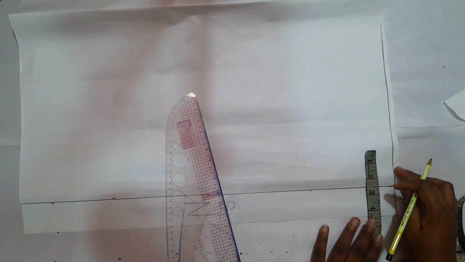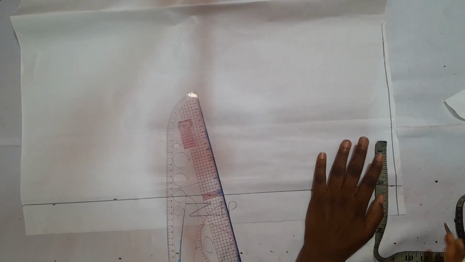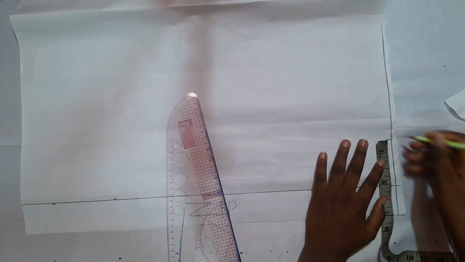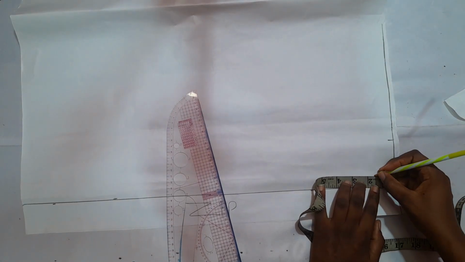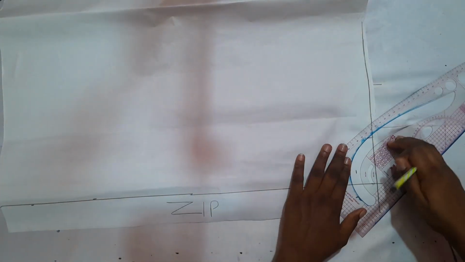Okay, so this is going to be our starting point. From my shoulder line here, I'm going to go ahead and mark out my neckline. I'm just going to be taking 3 inches because that's what I took on the front, and to go down I'm going to be using half of what I use on the front, which is 1.5. Okay, 1.5. I'll go ahead and connect these.